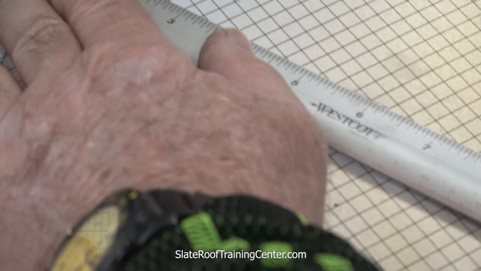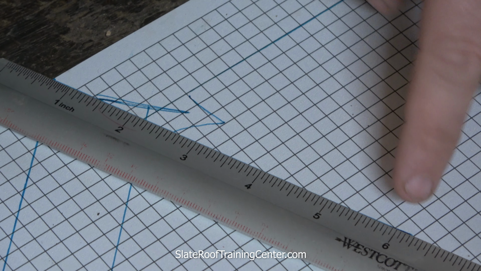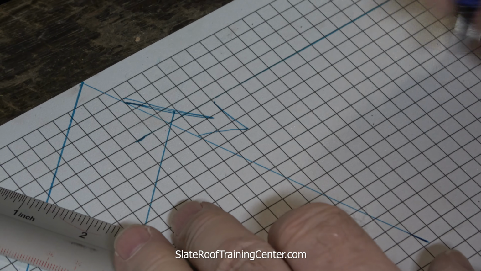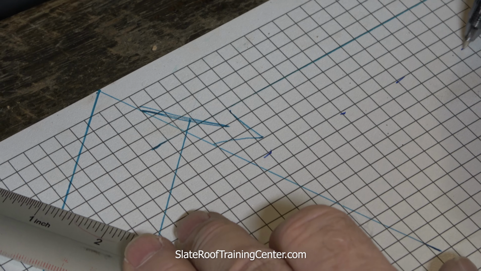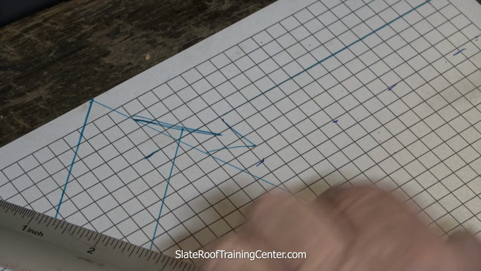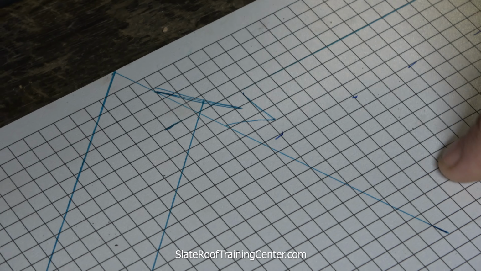And you want to cut this off big enough that you can actually use it for a template. So just like right about there. Nah, it doesn't have to be that big. Like right here is good. So cut it off on that line. Make sure you cut on a line, though. Keep it straight. Keep it straight.